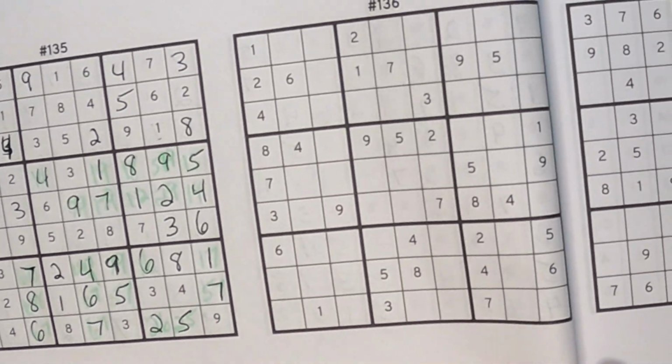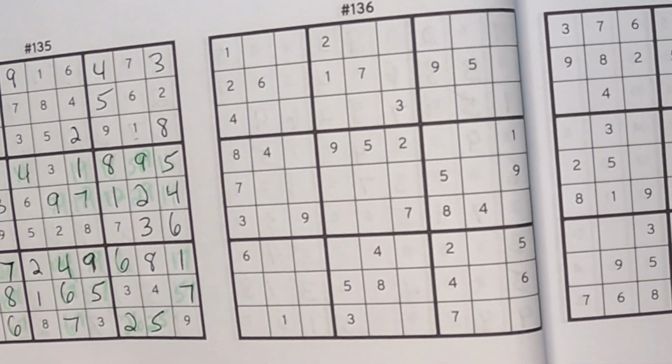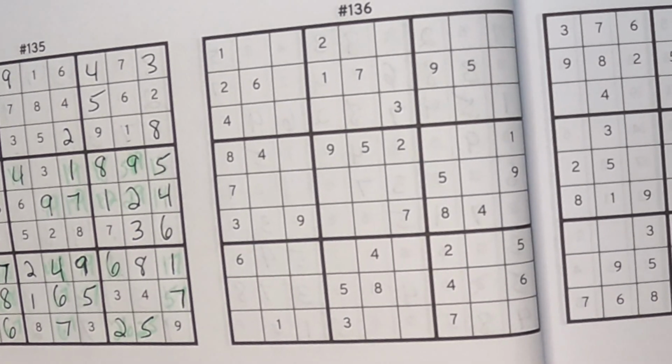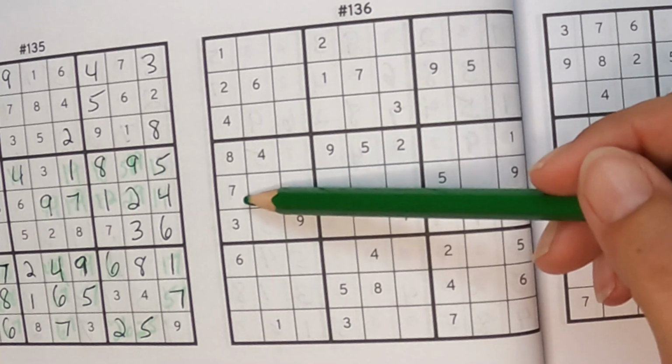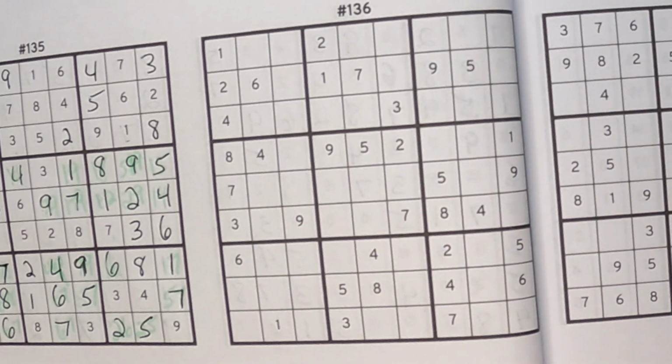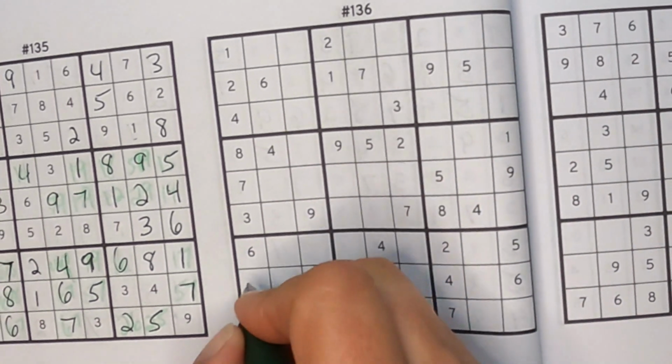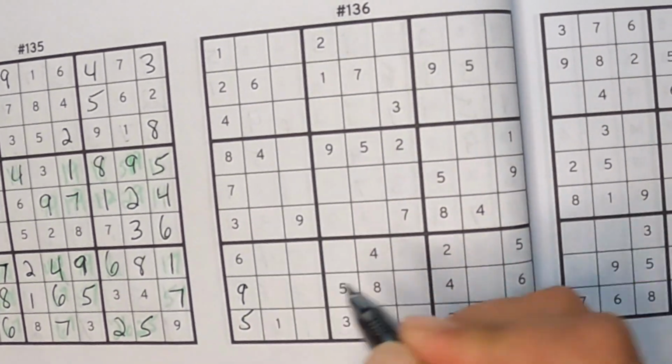Looks like today we're doing puzzle number 136. If we start with this column, we're missing 5 and 9. We've got a 5 here, so 9, 5.